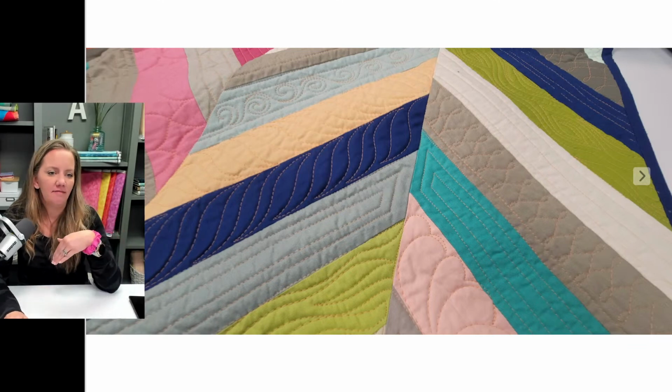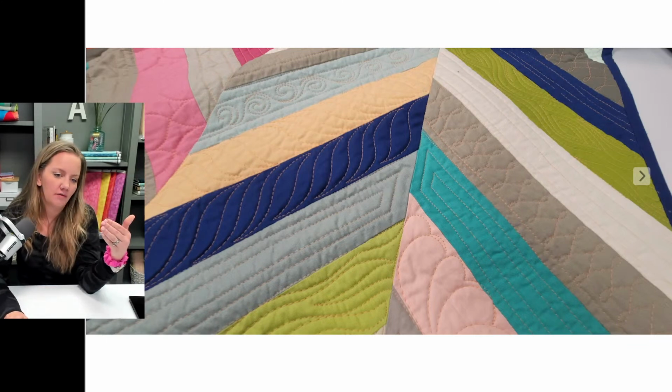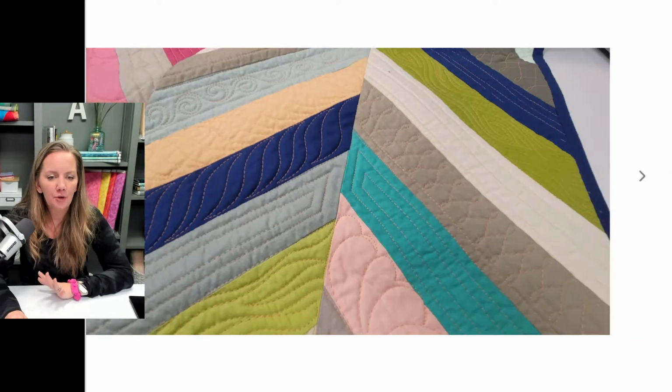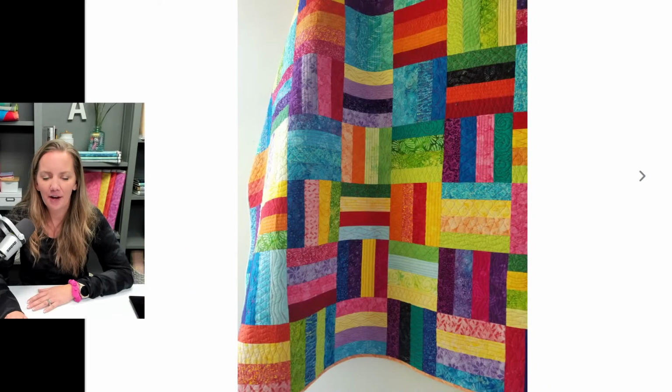And you can see that it looks nice in the white and in the lighter colors, but even in the dark blue, it's not too drastic. So the more you work with them, the easier it gets to pick out thread colors.